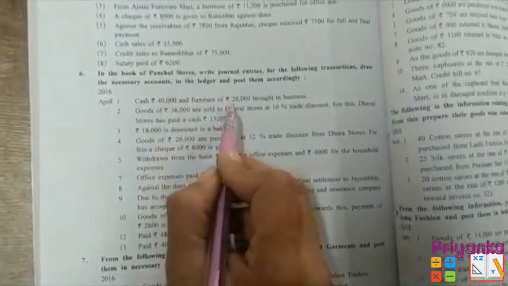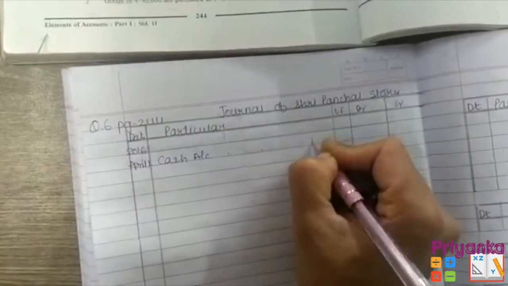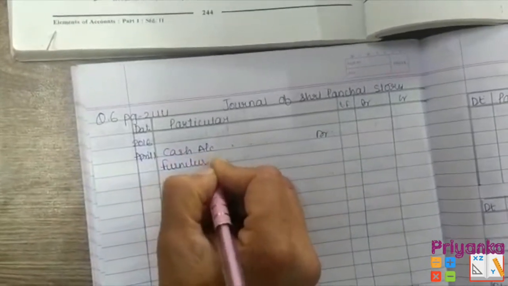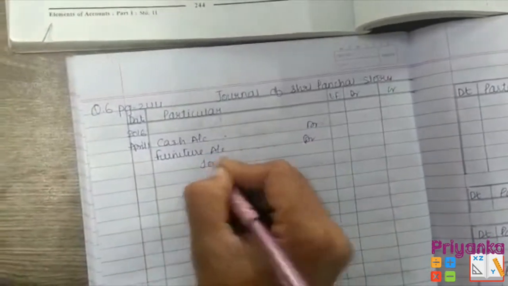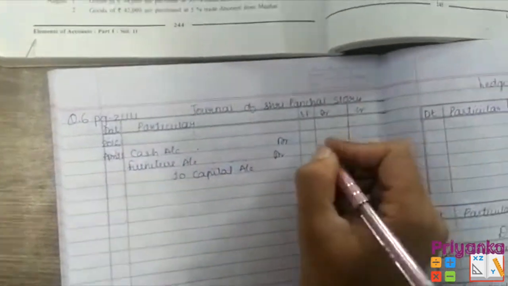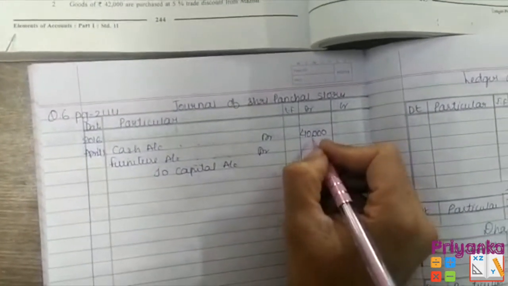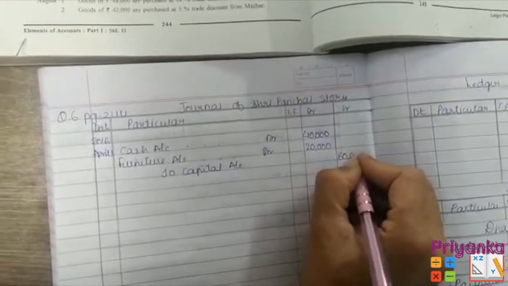Cash 40,000 and furniture 20,000 brought into the business. So cash comes in, cash account debited, furniture account debited, to capital account. Cash is 40,000, furniture is 20,000, total 60,000 in the capital.